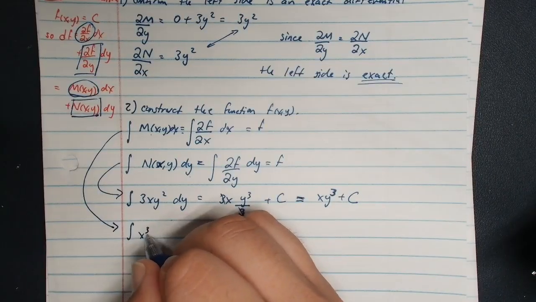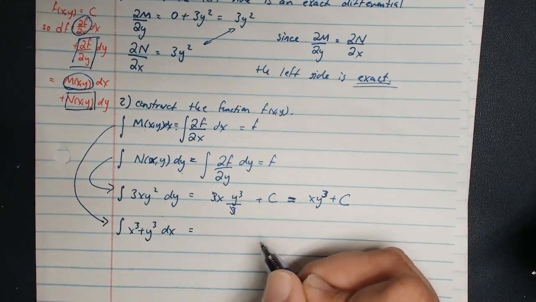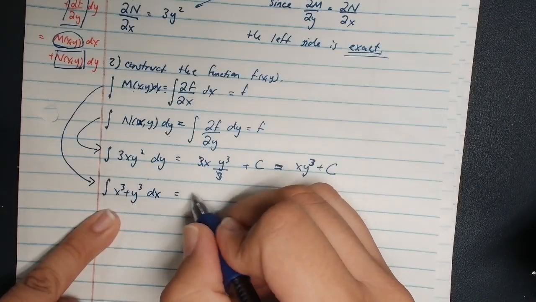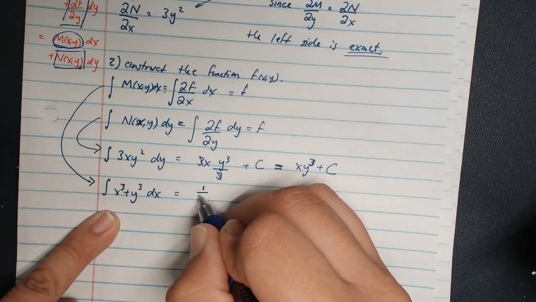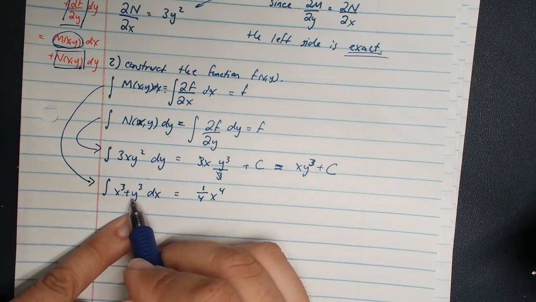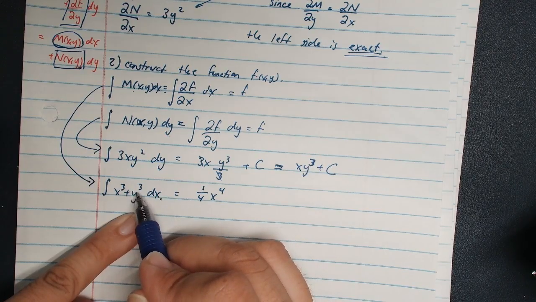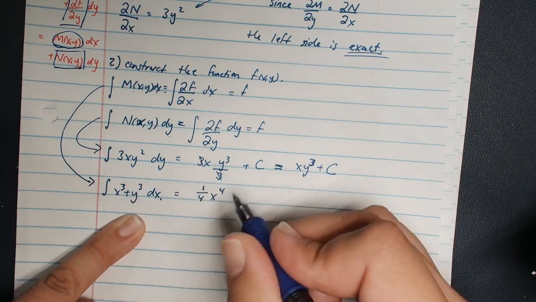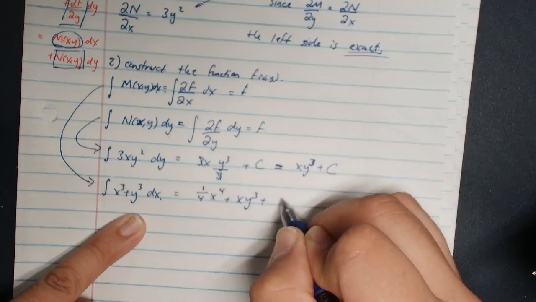And we're integrating that with respect to x. Integrating x to the third with respect to x gives me 1 over 4 x to the power 4. Integrating y to the third, well, this is just a constant with respect to x, so the antiderivative is just the constant times x plus a constant of integration.